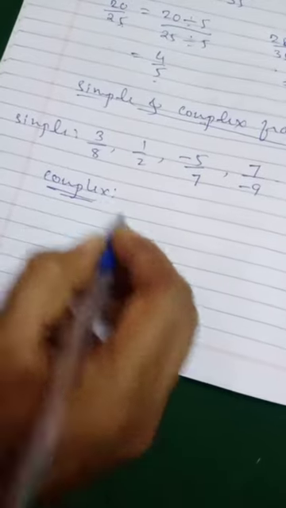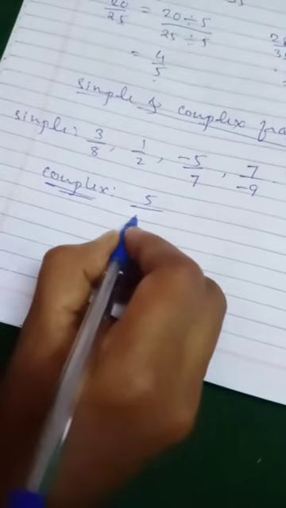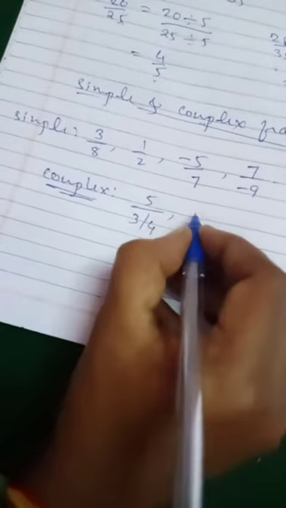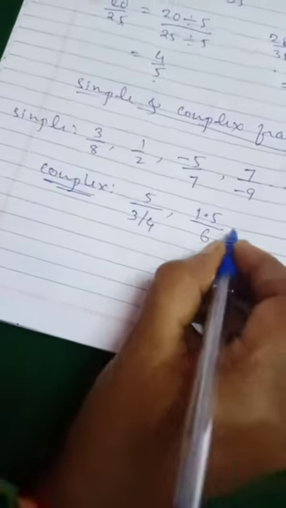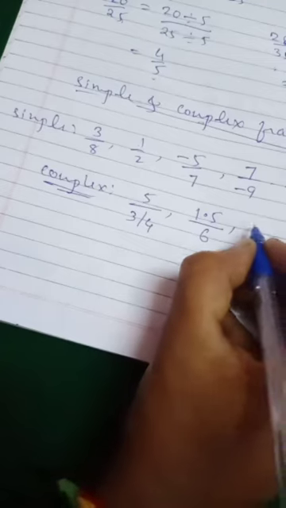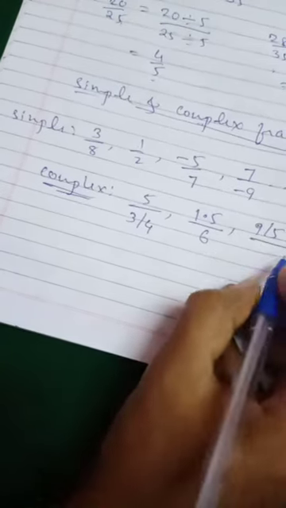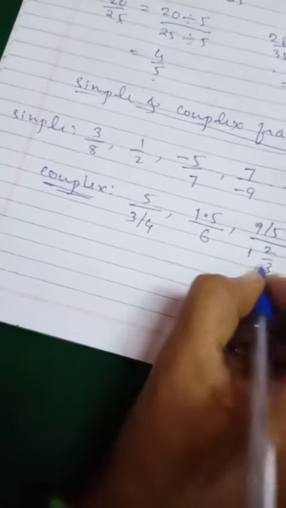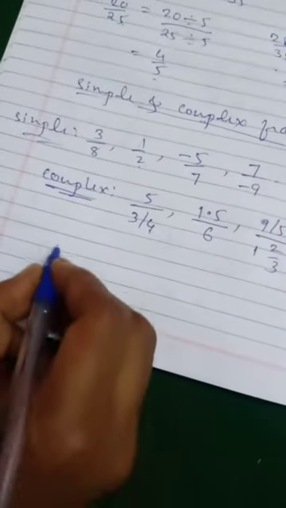Whereas complex means you can write anything, that is 5 divided by 3 by 4 or 1.5 by 6, or else 9 by 5 divided by 1 integer 2 by 3, and so on. So these are the complex fractions. So these are the simple fractions.